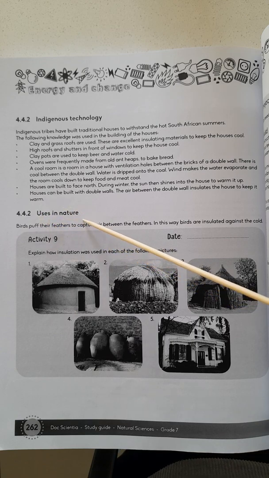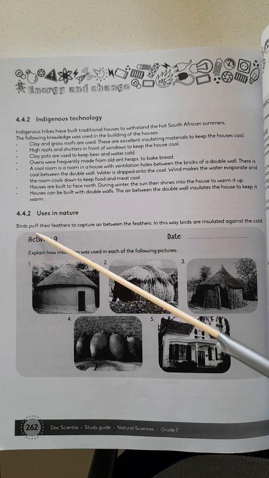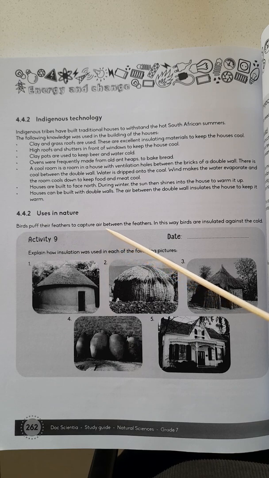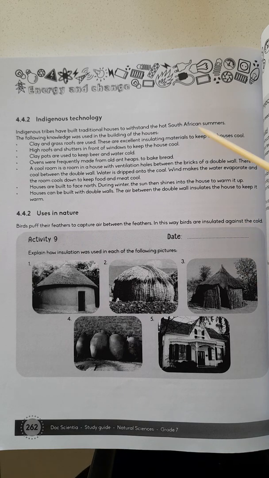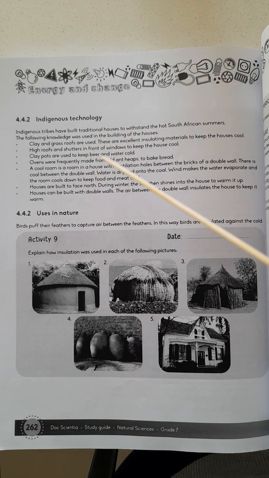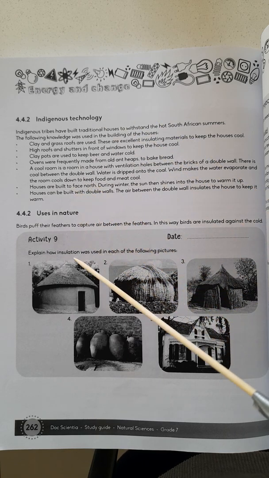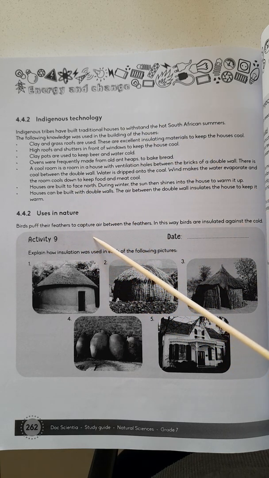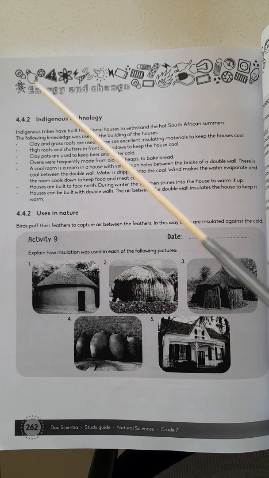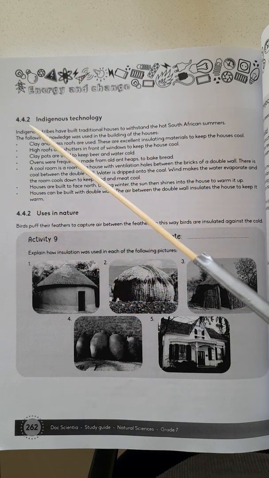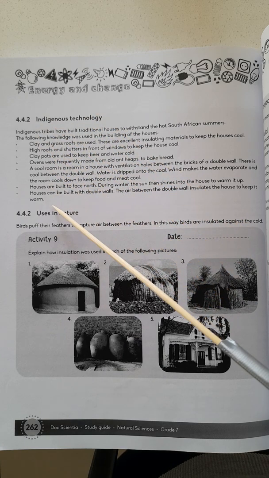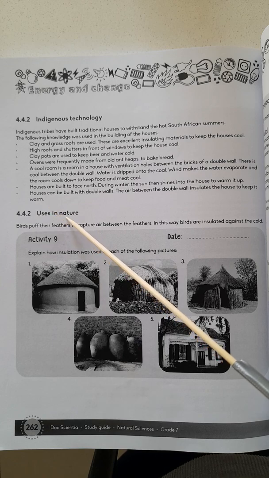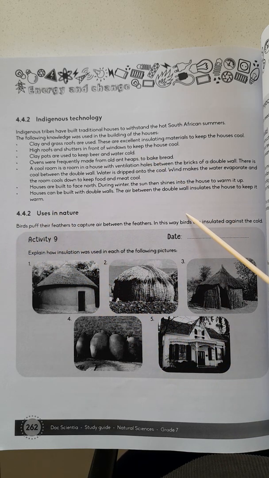And then how do we use insulation in nature? Birds puff their feathers to capture air between the feathers. In this way, birds are insulated against the cold weather. So please know the application of insulation and the example per application. First application is everyday life. You know the example there. Number 2, it's indigenous technology. You must know an example. Number 3, it is in nature. You must know the example.